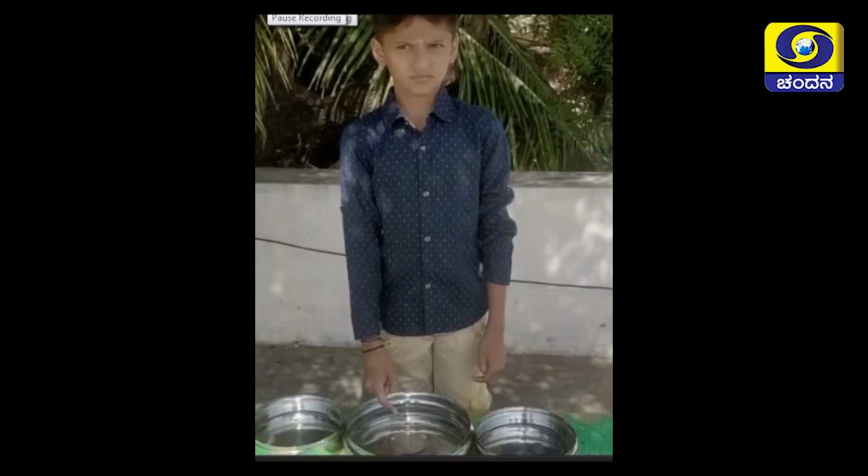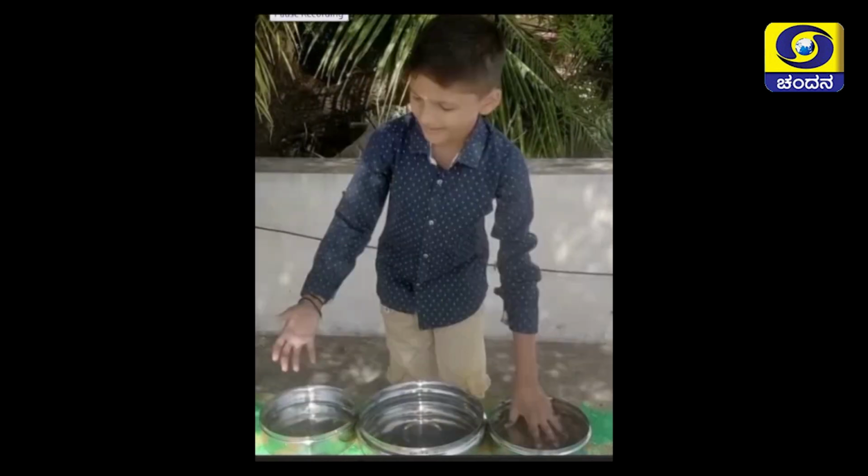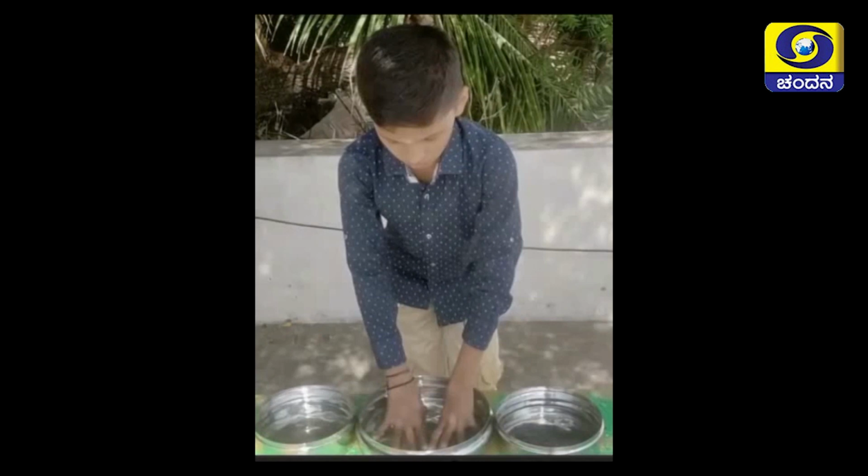Then Bhujo tells his experiences: his left hand is feeling hot and his right hand is feeling cold. Then Bhujo puts both his hands in vessel C, which contains a mixture of warm water and cold water.